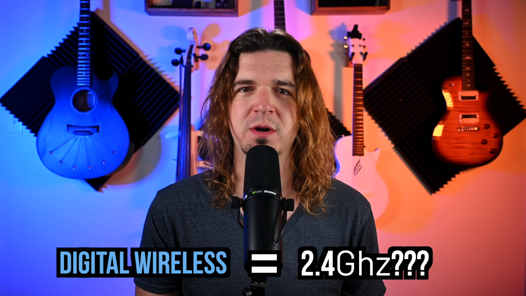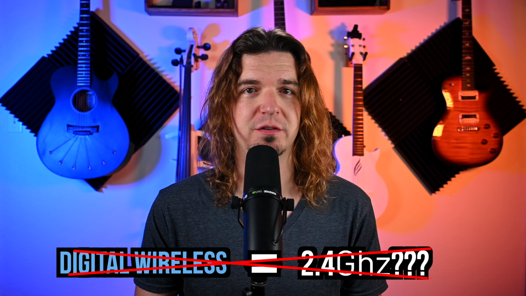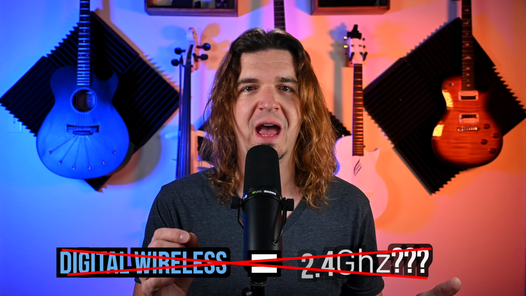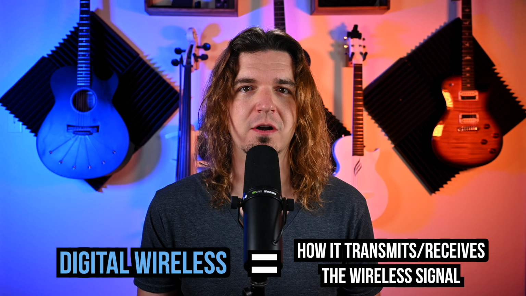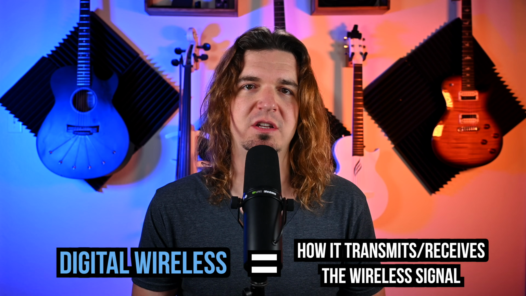First off, I do want to get one common misunderstanding out of the way. A lot of people think digital wireless automatically means that it's a 2.4 gigahertz or sometimes 5.8 gigahertz wireless system. That is false. A digital wireless system just means how the transmitter sends the signal wirelessly to the receiver. It does not mean that a digital system is automatically on 2.4 gigahertz. It can operate in those frequencies.